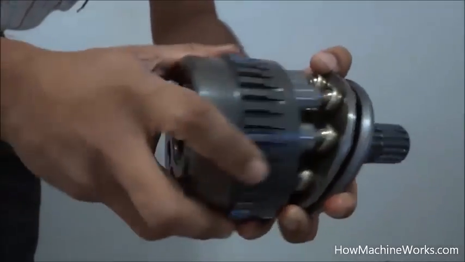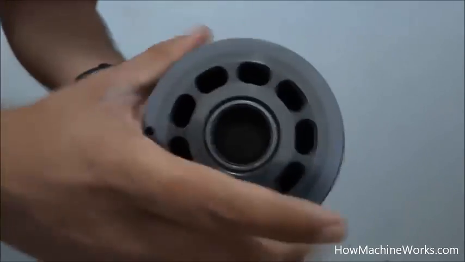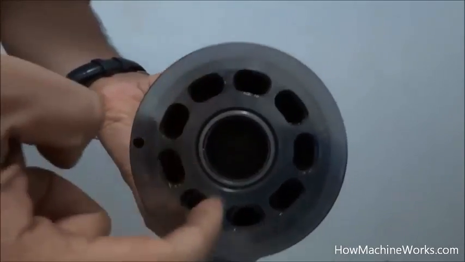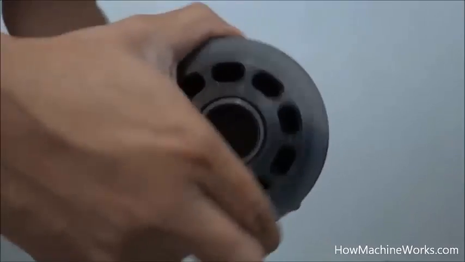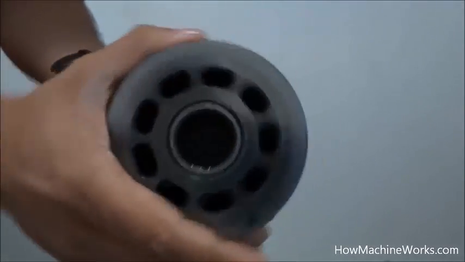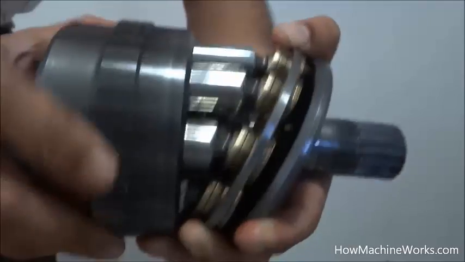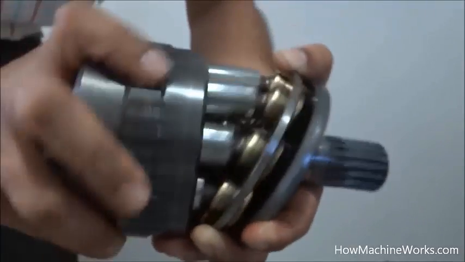The change in swash plate angle directly affects the flow. When increasing the angle, flow increases. When decreasing the angle, flow decreases, because when the swash plate is vertical, there is no piston movement, that is, there is no axial movement of the piston, and no flow is happening.